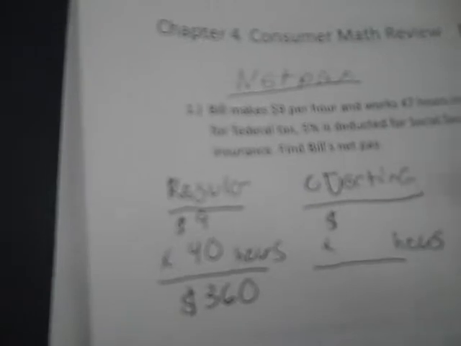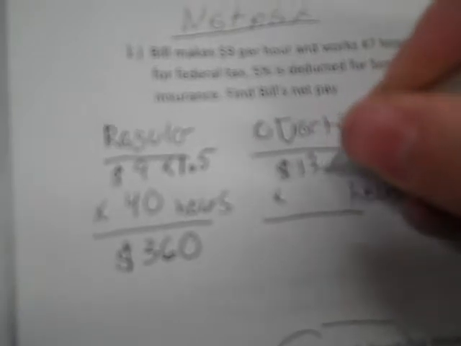Okay, now the overtime pay. Well, a couple things we have to do. We need to take its dollars times hours, but these are going to be different, okay? Now to find the dollars, you take the 9 times 1.5. So 9 times 1.5 is 13.5. So that's $13.50. Okay, then for the hours, we take the hours from the problem, 47, and I need to minus 40. And 47 minus 40 is 7.